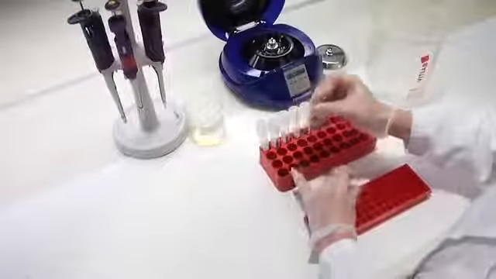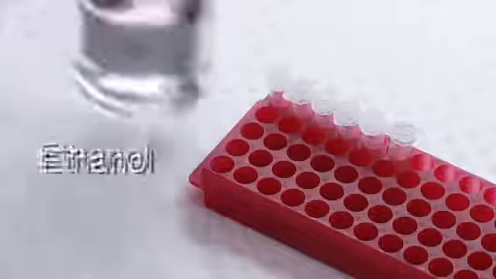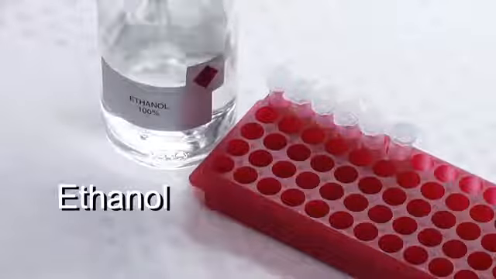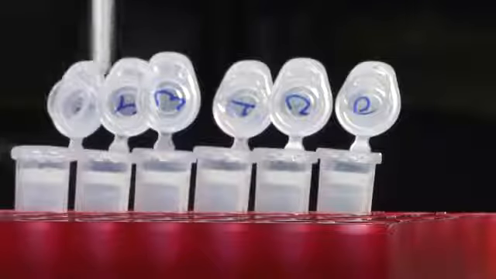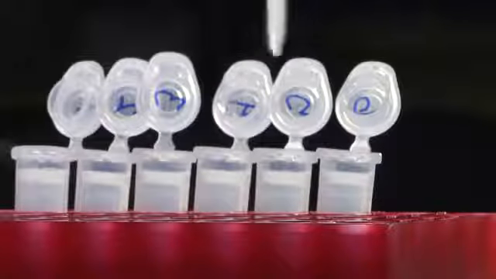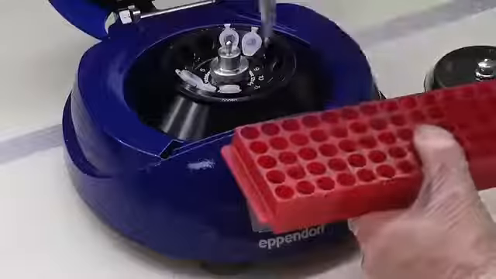And now we need to separate the plasmid from all the leftover chemicals, and we'll do that by adding ethanol. Nucleic acids are insoluble in ethanol, so the plasmid will precipitate when we centrifuge it again.